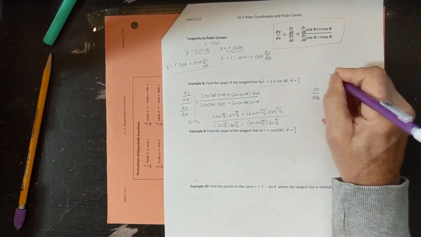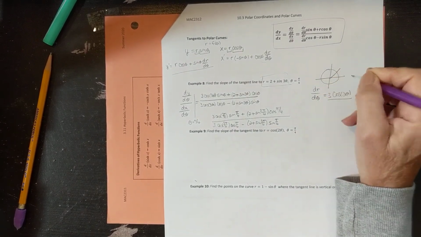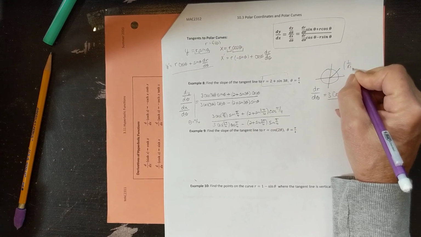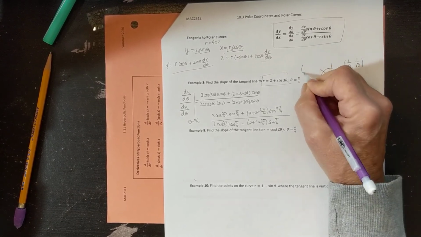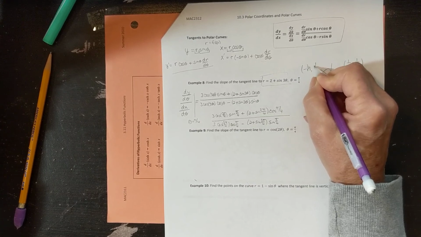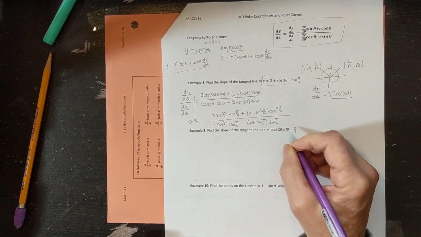Pi over 4 is right there: 1 over square root of 2, 1 over square root of 2. 3 pi over 4 is right there: negative 1 over the square root of 2, 1 over the square root of 2.